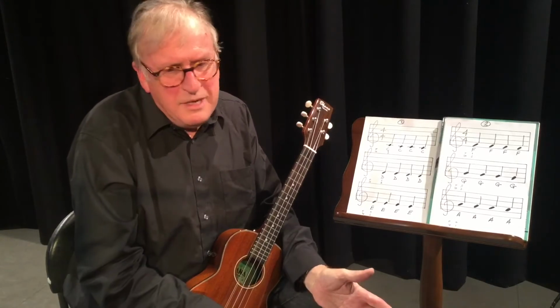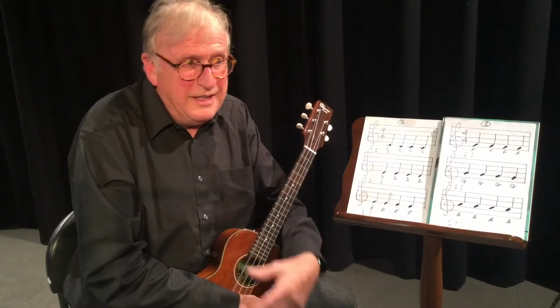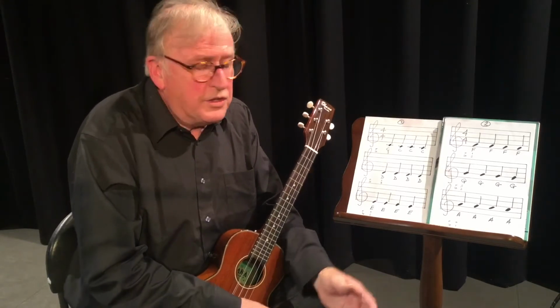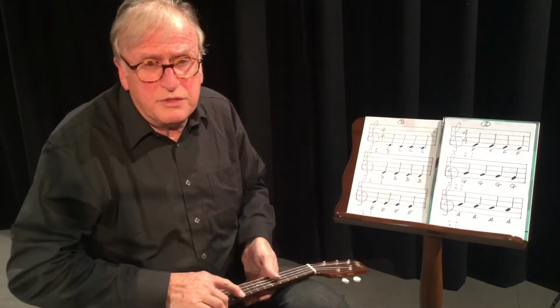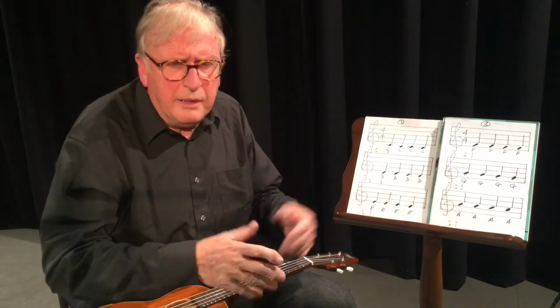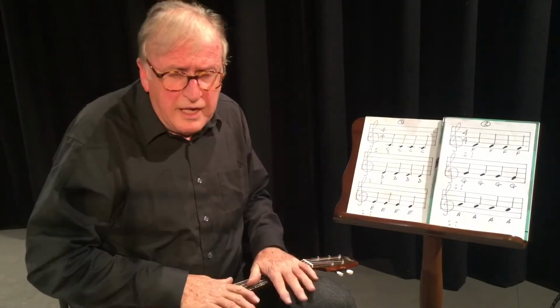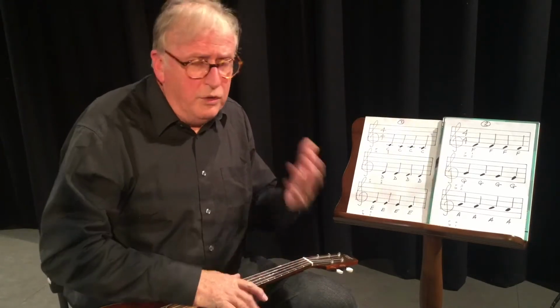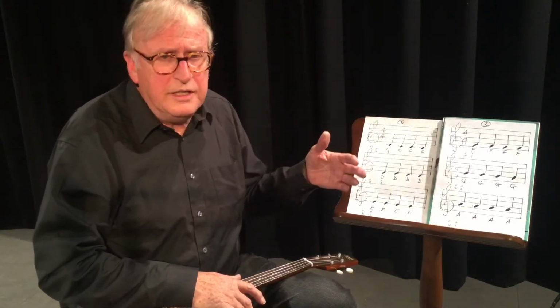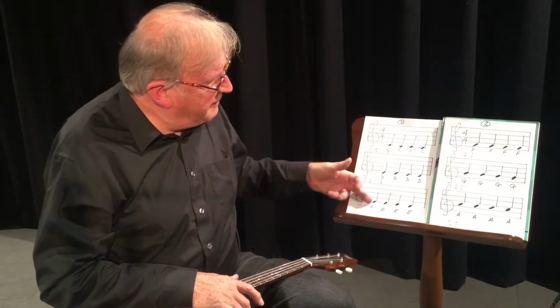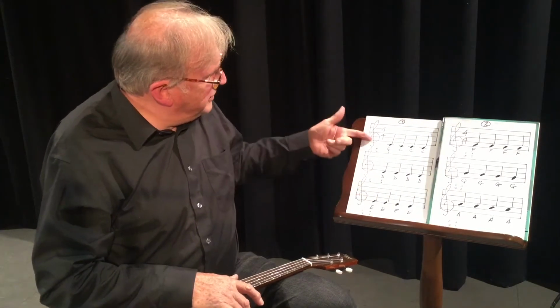Now, in 15 minutes, I'm not going to be able to teach you how to read Beethoven's symphony, far from it. But what we are going to do is look at some basic notes that make up musical notation. As far as the ukulele is concerned, all notation, in standard notation at least, is written out on a treble clef. I've got treble clefs here alongside me. This is the treble clef.